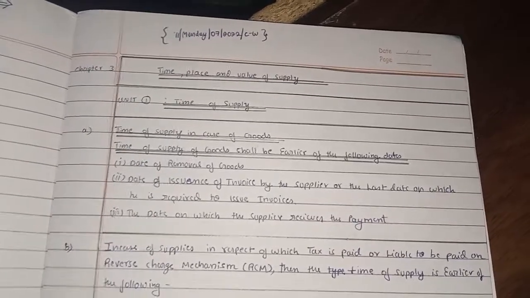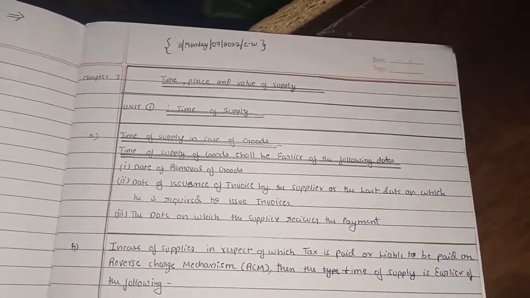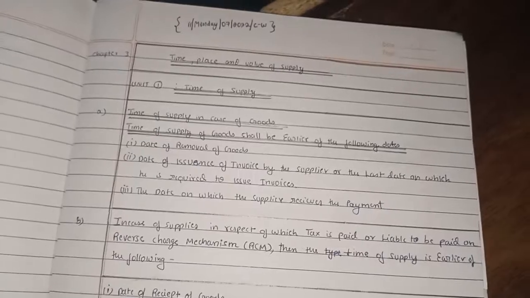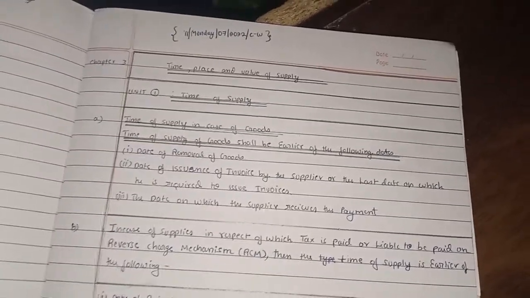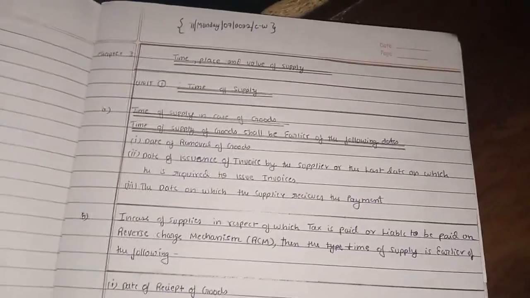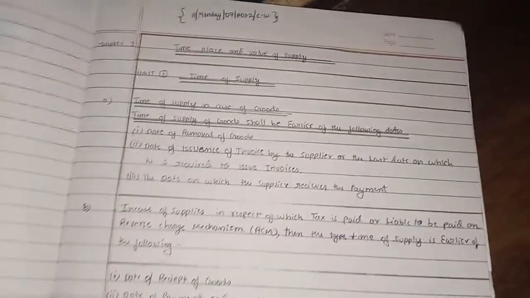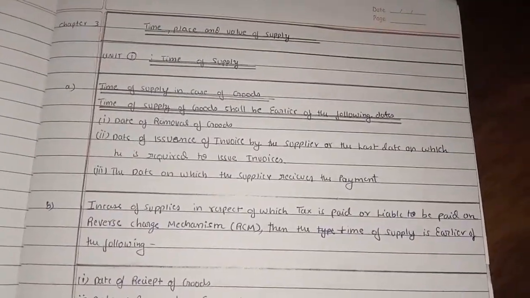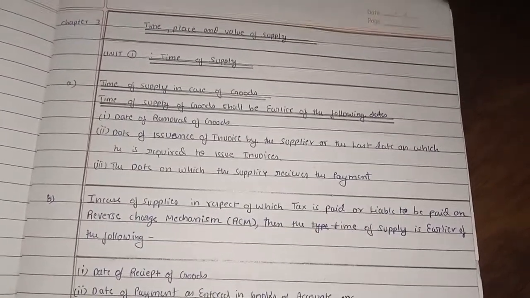See, this is a chapter which consists of three major topics. Okay, let's discuss time of supply. Friends, from this chapter we will get most of the practical questions. So it is easy, but we have to analyze it and do our implementations. Okay, let's start. Time of supply in case of goods.